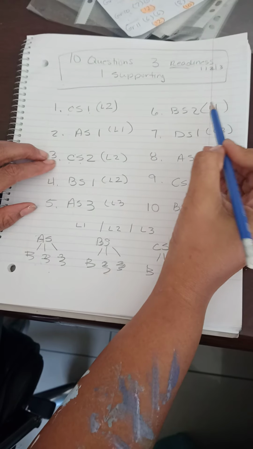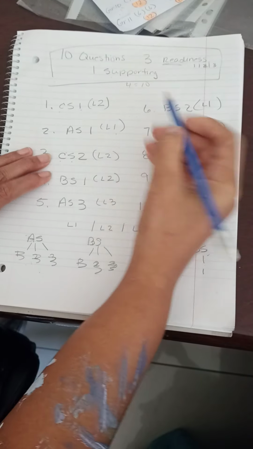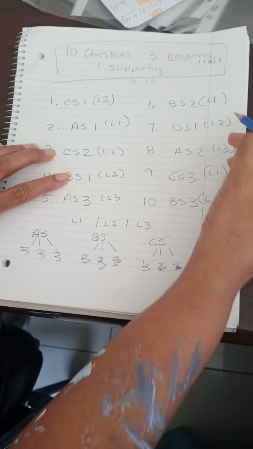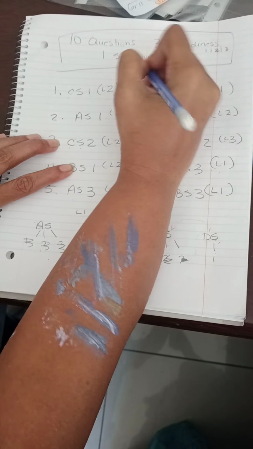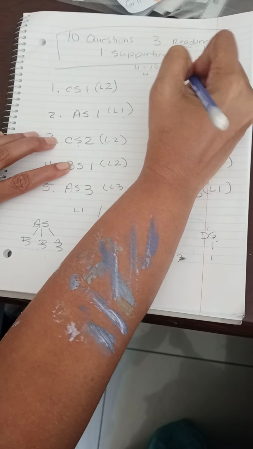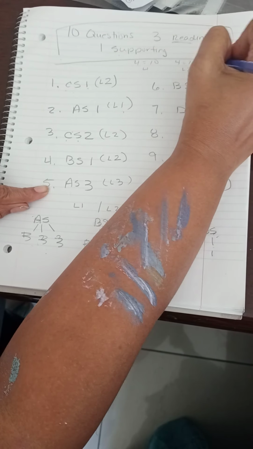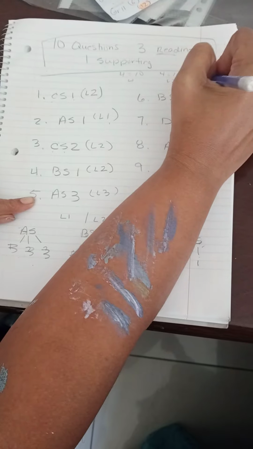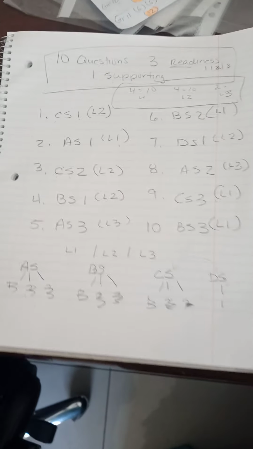How many level 1s do I have? 1, 2, 3, 4. 4 out of 10 questions. I have 4 out of 10 for my level 1, 4 out of 10 for my level 2. So do I have 2? I have 2 level 3s. I think that's a very fair assessment, and I will go ahead and create now my questions.